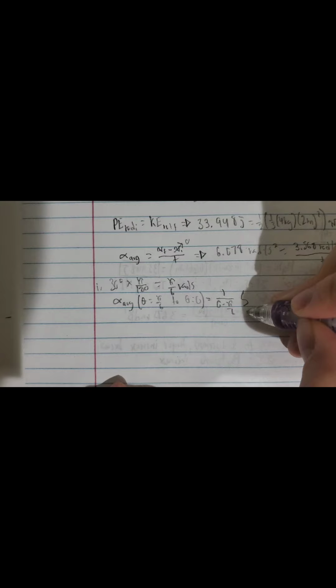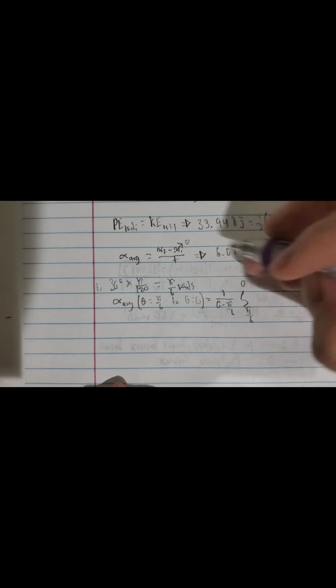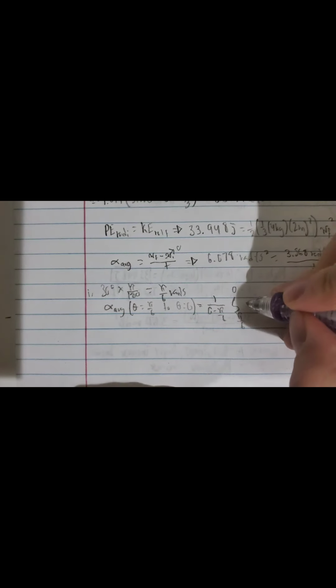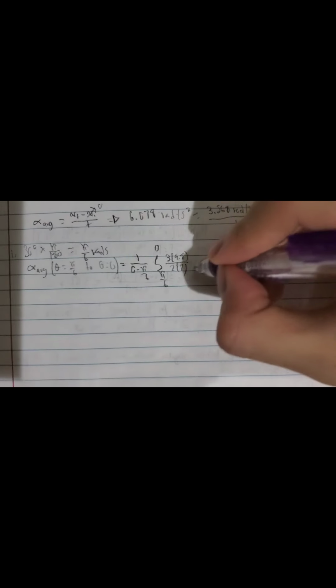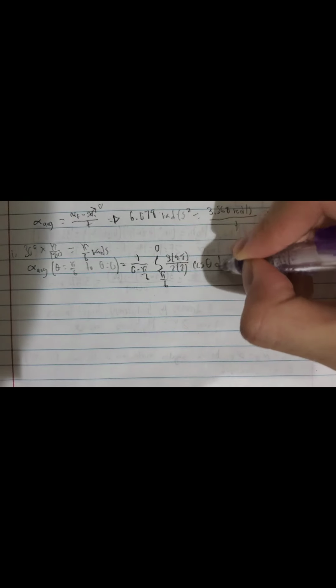And then the same equation as before, 3 times 9.8 over 2 over 2, and cosine of theta d theta.